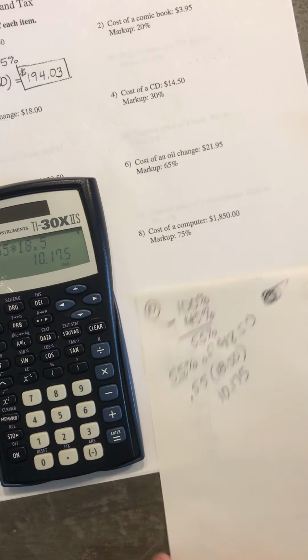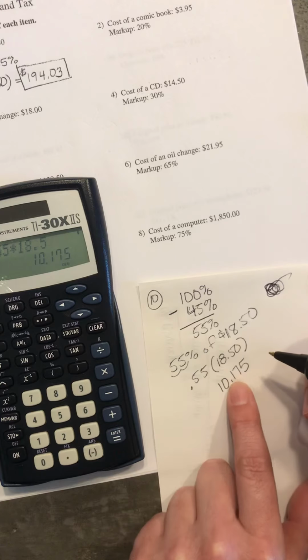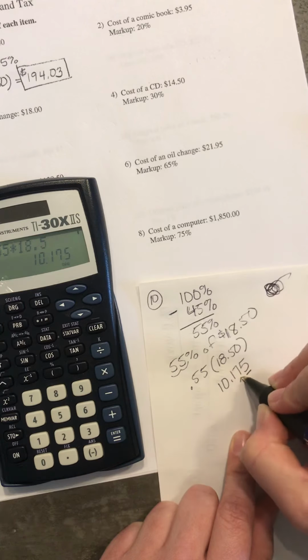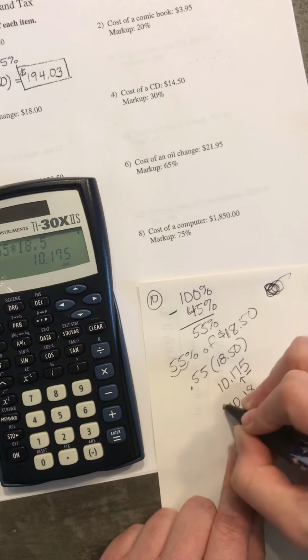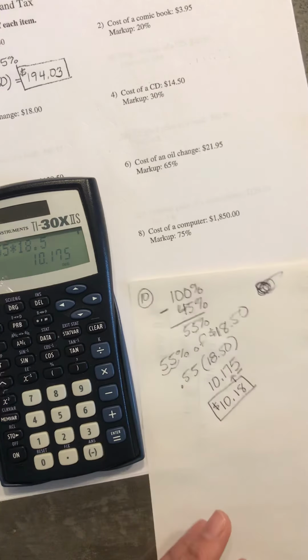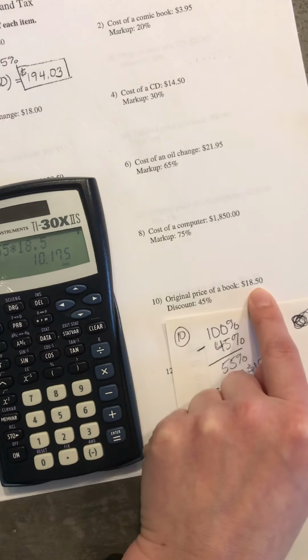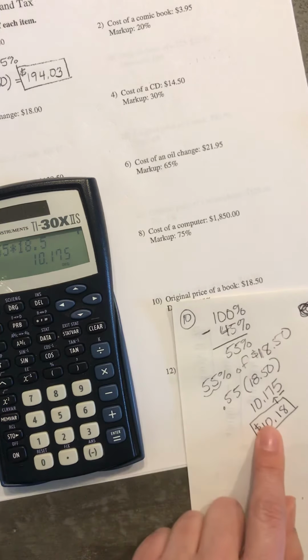No. Dollars and change only go out to 2 decimal places. So this digit tells that one to go up. So $10.18 is our new selling price. We went from $18.50 to $10.18. If you're not sure you're doing this correctly, we should know that if we're getting a discount, that number needs to be smaller than my $18.50. And it is.